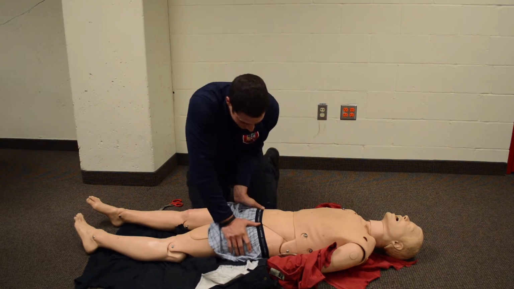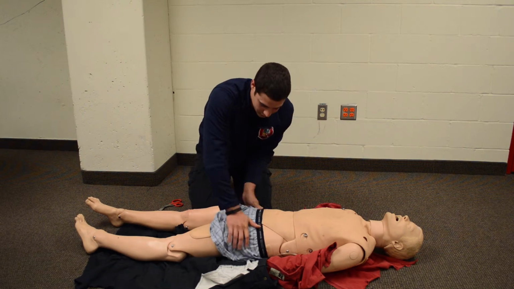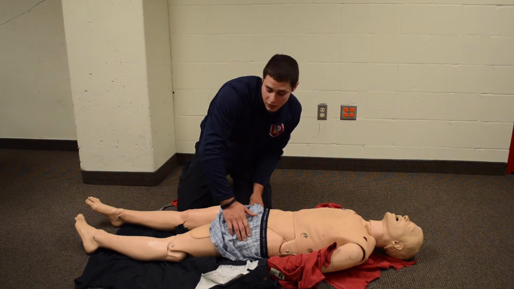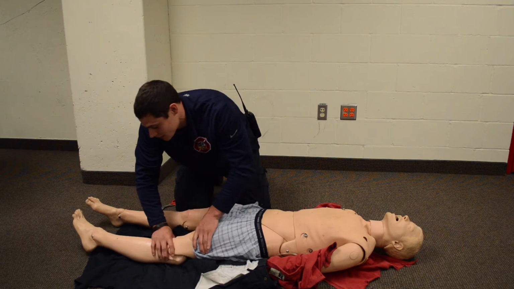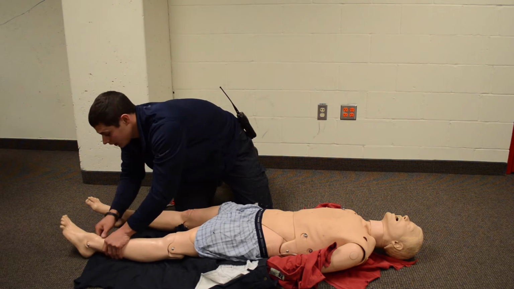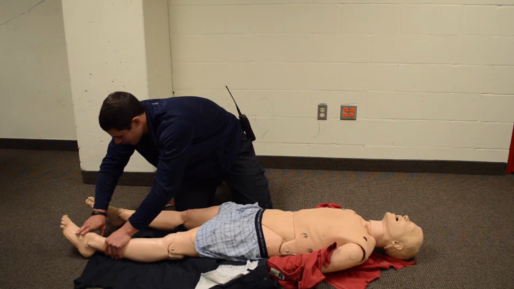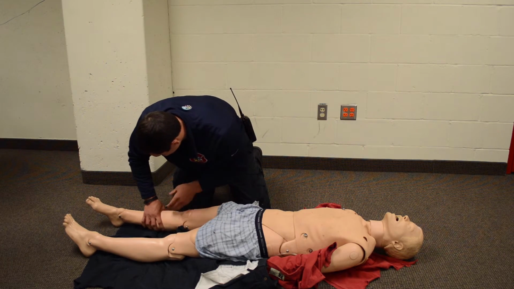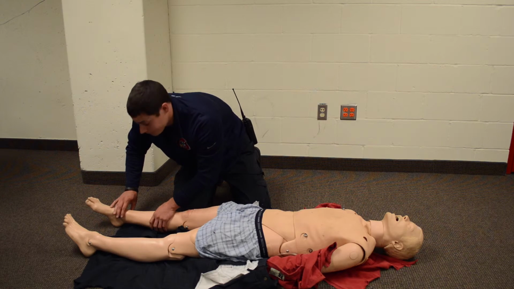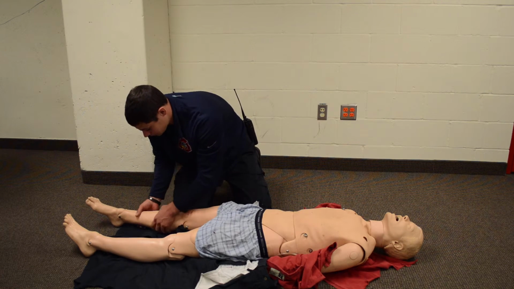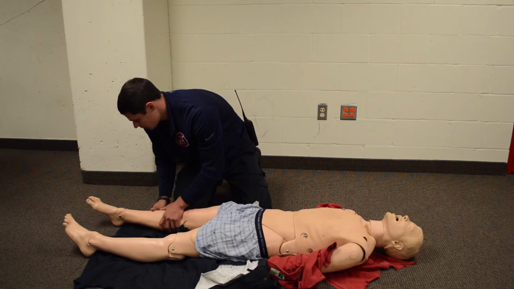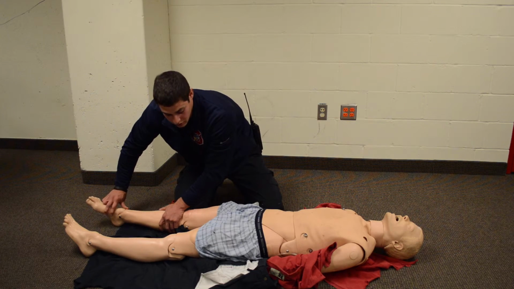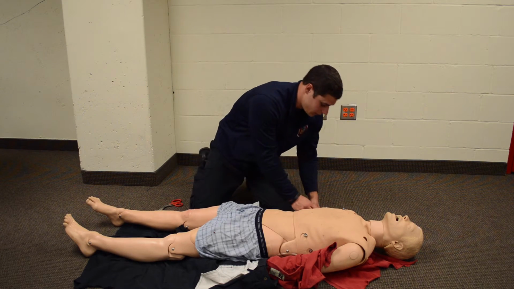Check the pelvis for any crepitus, checking the genitalia. Nothing noted. Okay, checking the legs. Anything? CMS intact? CMS is intact and nothing on that leg. Okay. Checking the other leg. Anything found? You notice a closed angulated deformity to the lower leg. Okay. CMS intact? It is intact. Okay. Continue with the arms.